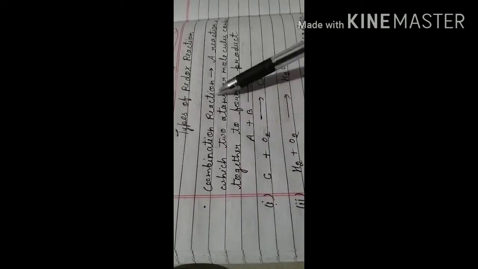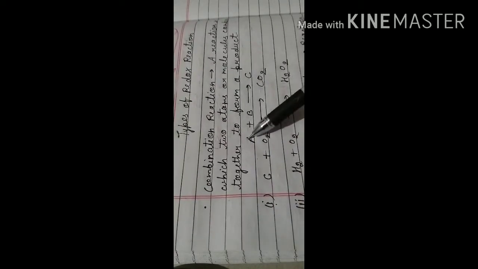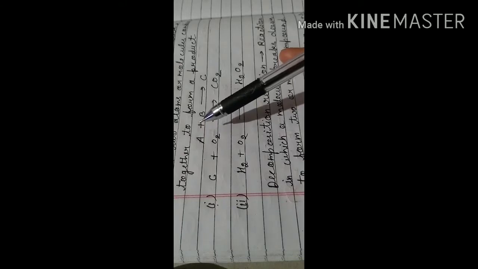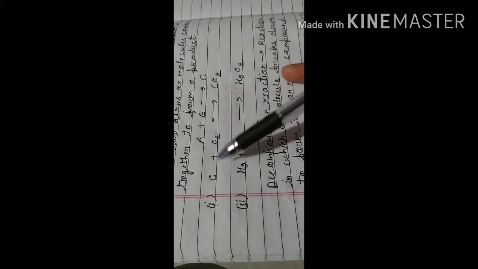One is the combination reaction, a reaction in which two atoms or molecules combine together to form a product. Normally it can be represented as A plus B gives C. As an example, C plus O2: carbon is combining with oxygen, forming CO2.